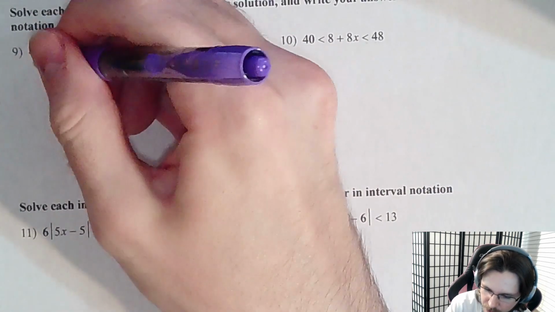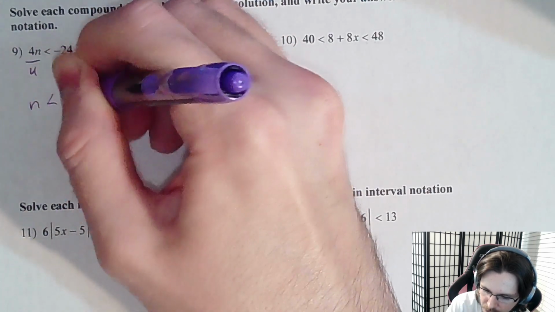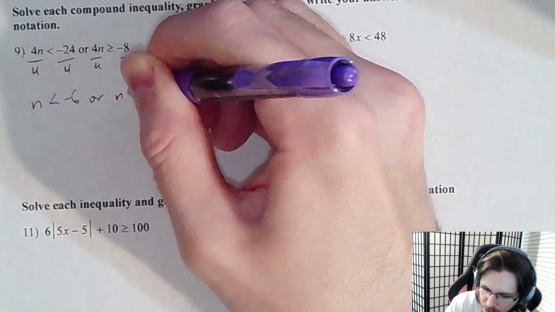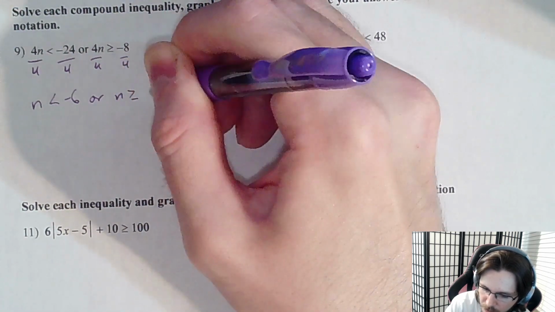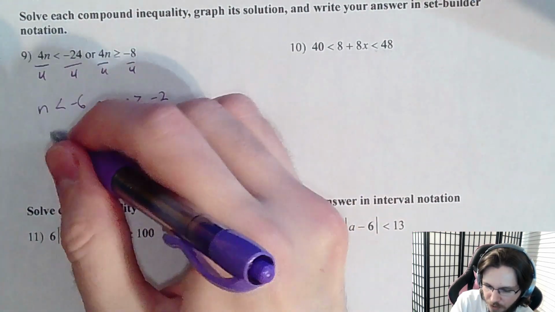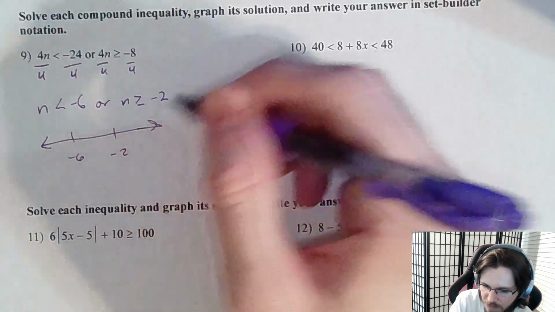Let's do it. Divide both sides by 4 to start. n is less than negative 6, or divide both sides by 4 here. You got n greater than or equal to negative 2. I asked to graph its solution. Here's my negative 6. There's my negative 2.